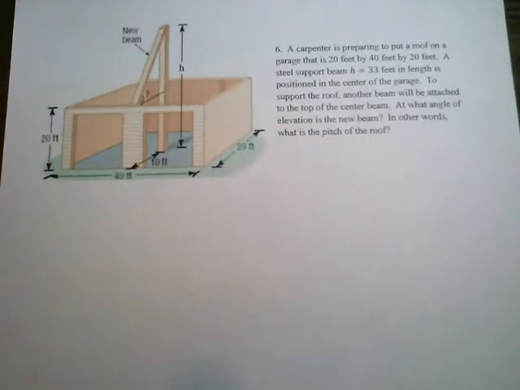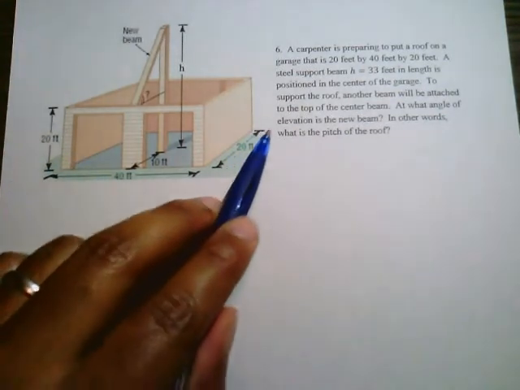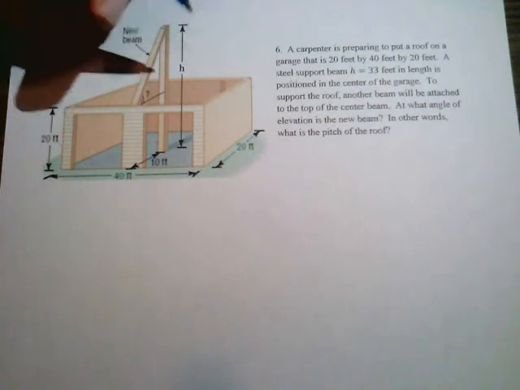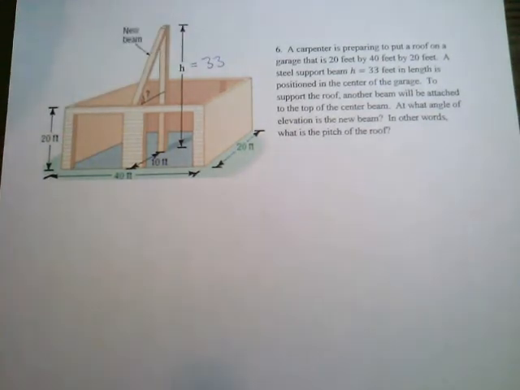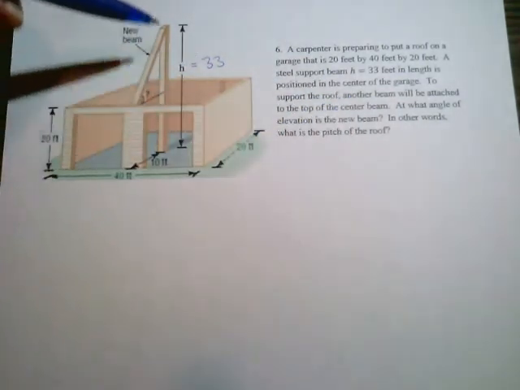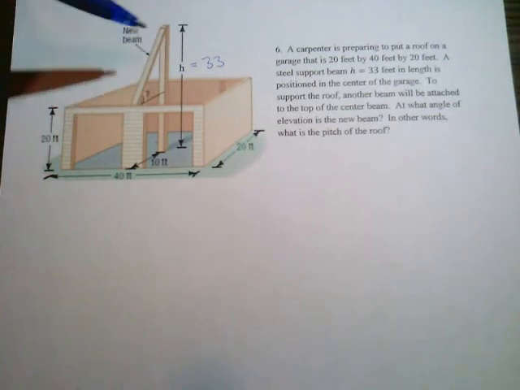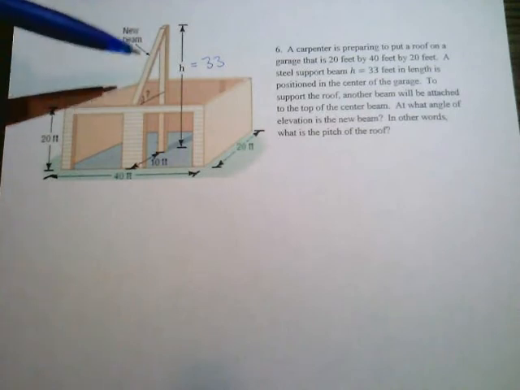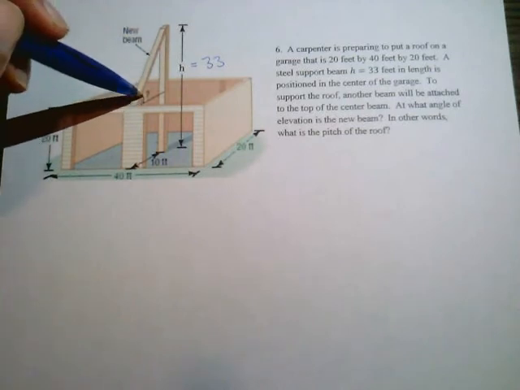All right, so here is our last one. It says a carpenter is preparing to put a roof on a garage that's 20 by 40 by 20 feet. Steel support beam here in the center is 33 feet in length and is positioned in the center of the garage. To support the roof, another beam will be attached to the top of the center beam. At what angle of elevation is this new beam? In other words, what is the pitch of the roof? So we're looking for this angle here.